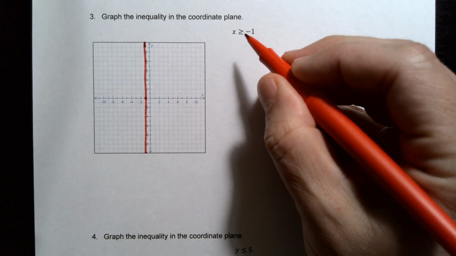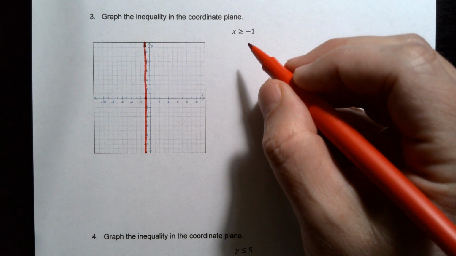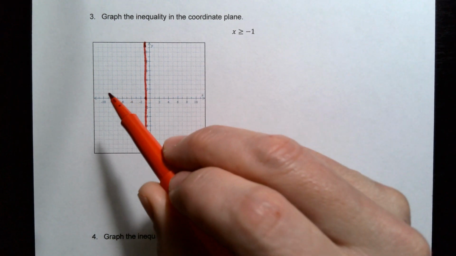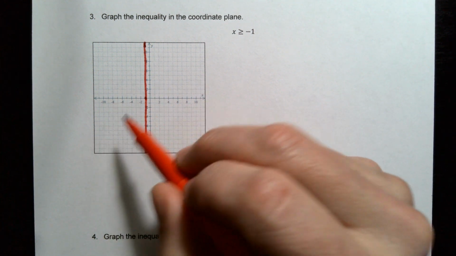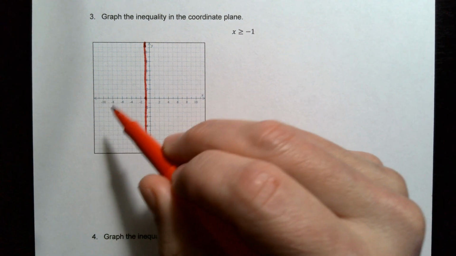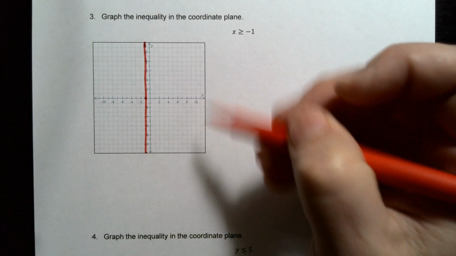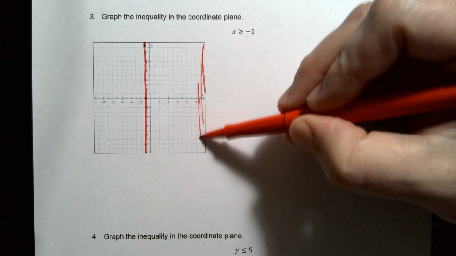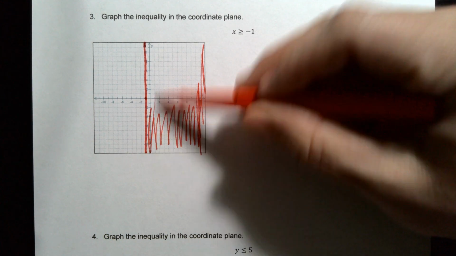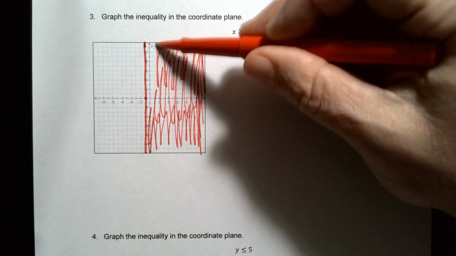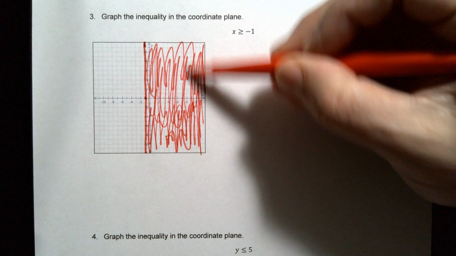And it says greater than or equal to -1. So which side of this line is greater than -1? Is it the stuff over here that's like -2, -4? Or is it stuff over here, 2, 4, 6, 8, 10? Well, greater than is over here. So this is the side that I'm going to shade. Okay, and there's that problem.